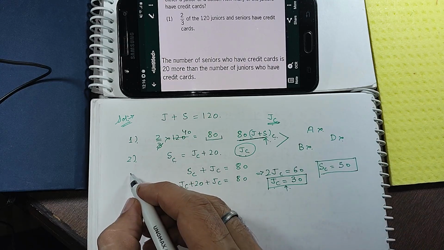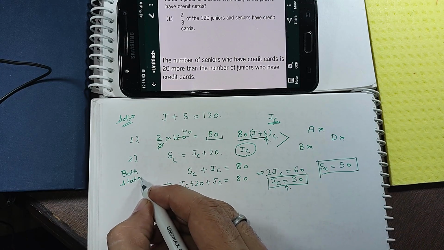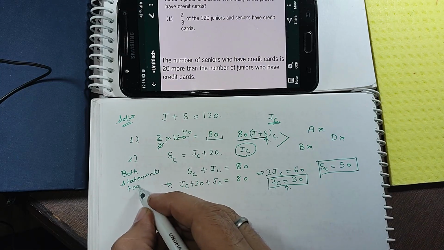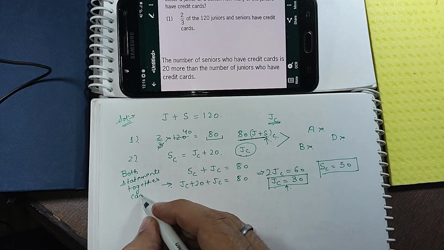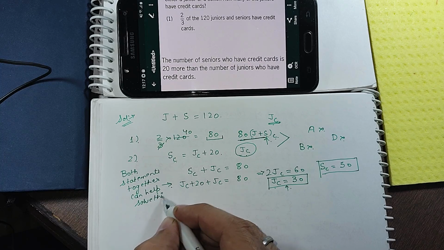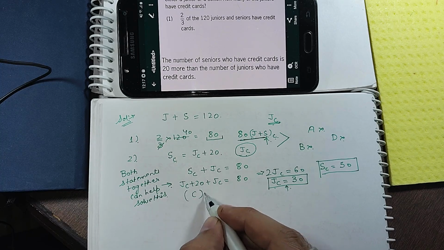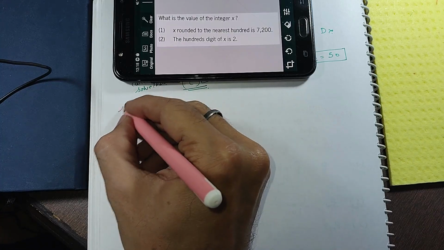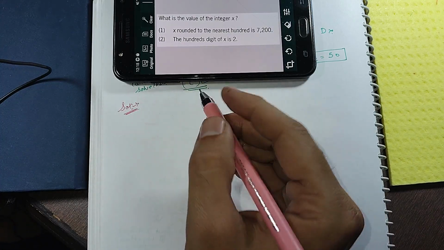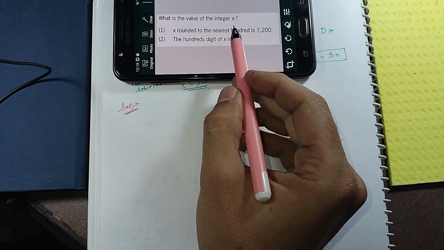So that means both statements together, not independently, together can help solve this question. So the right option for this will be option number C. Right? What is the value of integer x? So nothing else has been given. We just have to find what is the value of the integer x.